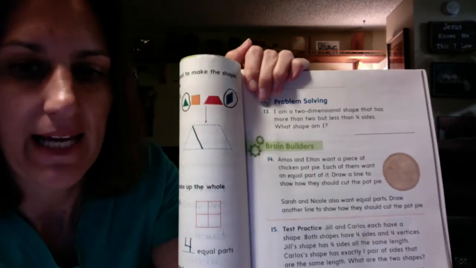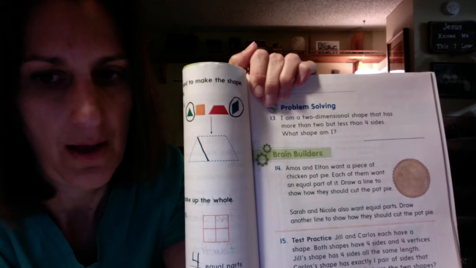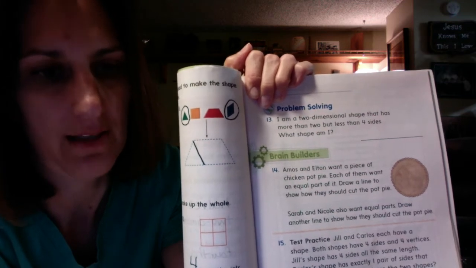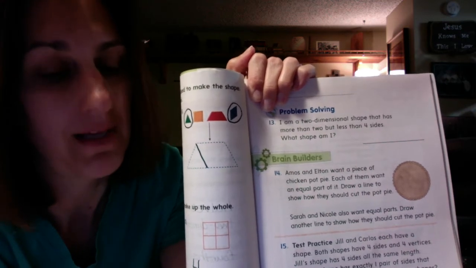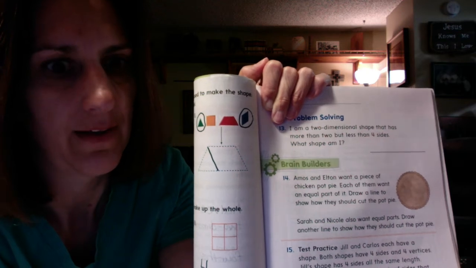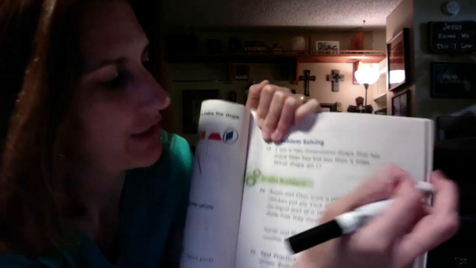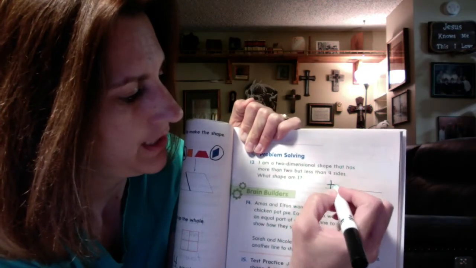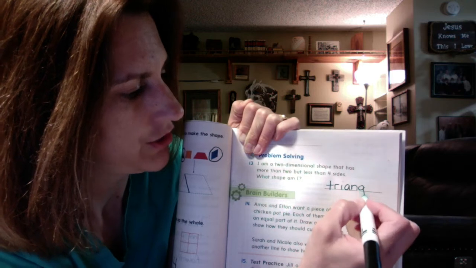So this one says problem solving. It says, I am a 2-dimensional shape that has more than 2, but less than 4 sides. What shape am I? So it has more than 2, but less than 4. So what shape would that be? Think in your head. I know that the only shape that has that is going to be a triangle. So I'm just going to write triangle on the line.